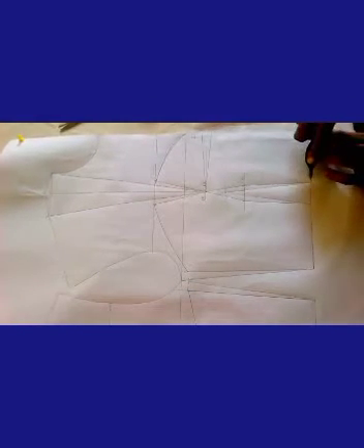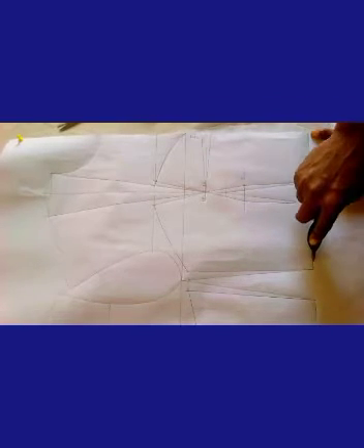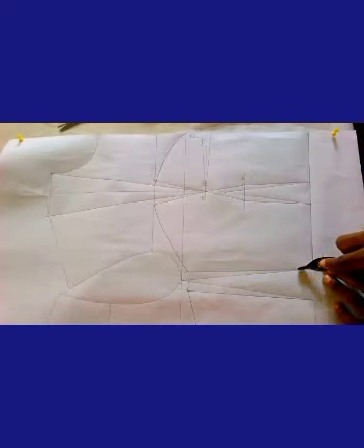I told you I'll be using this for 2 different strapless garments.